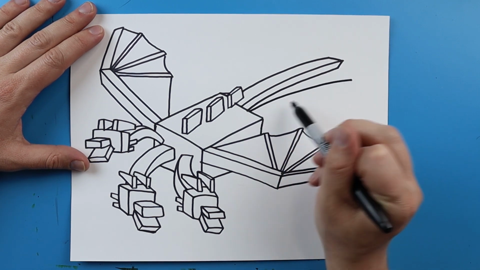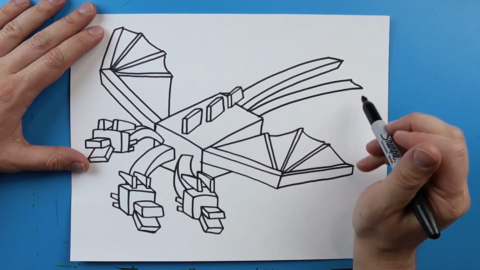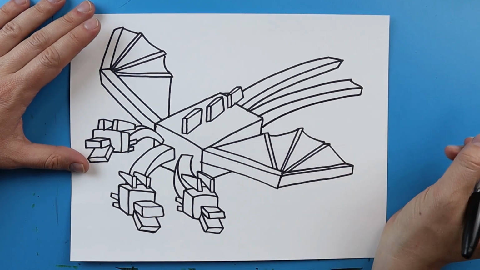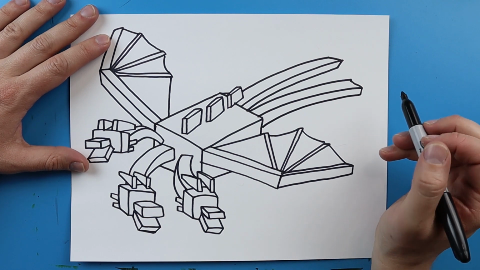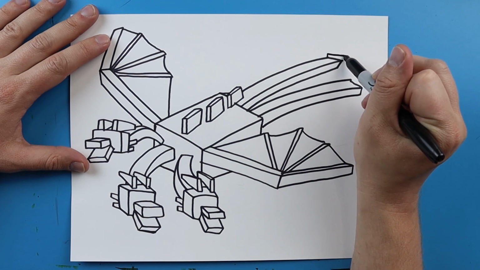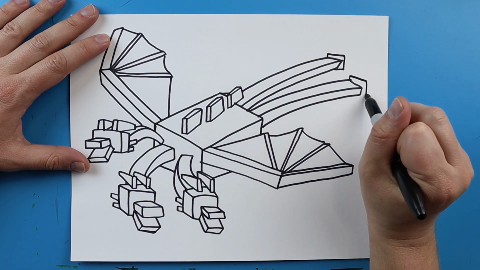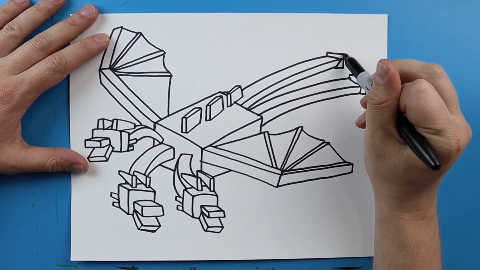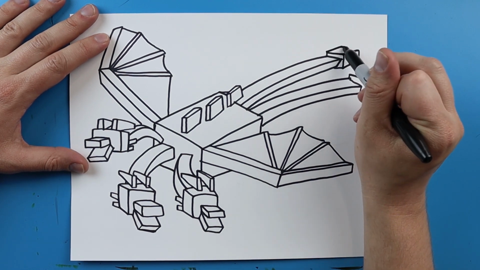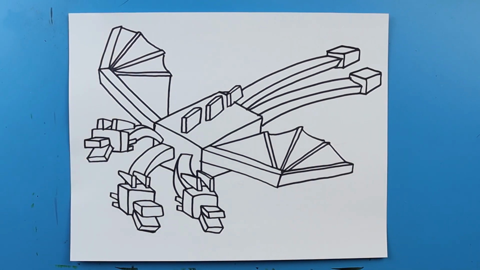Line out. Another one. Connect them. Little line down. And then we're just going to bring this line back. Then at the end here, I'm just going to add a little line that goes up, over, down, and then over. Same thing here, up, over, down, and over. Little rectangle shape on each end. Little line that goes over and across, just for a little bit of detail on his tail.